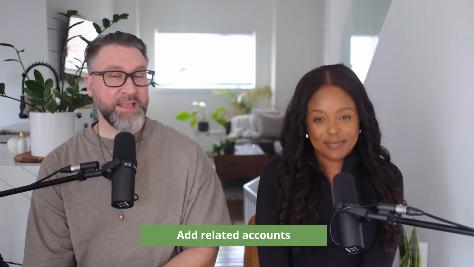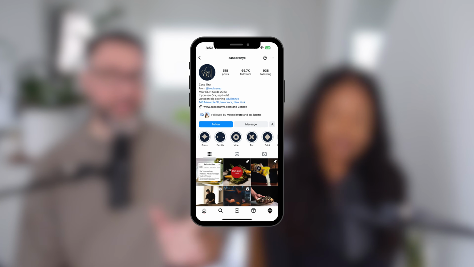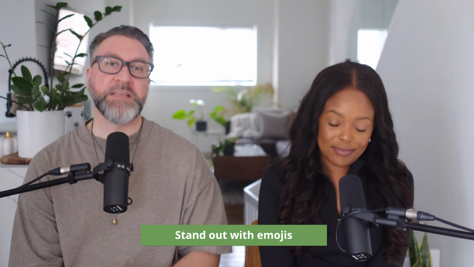Yeah. Exactly right. You can also add any related accounts. So say if you're a restaurant with four locations, you can add the other handles if they have separate ones. And you can also use emojis to stand out if it is on brand.